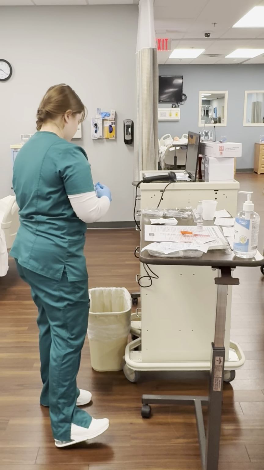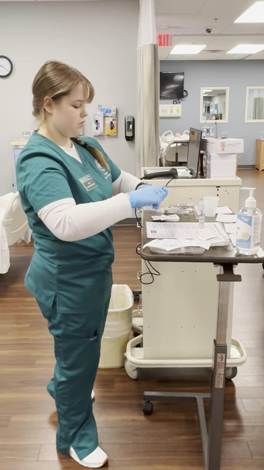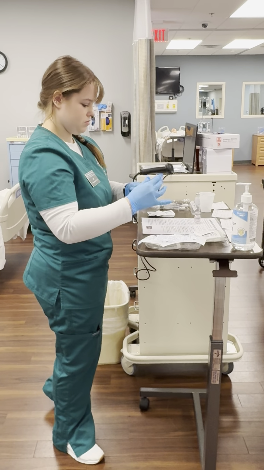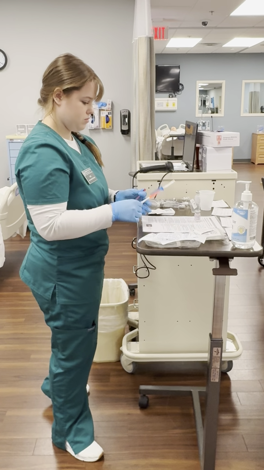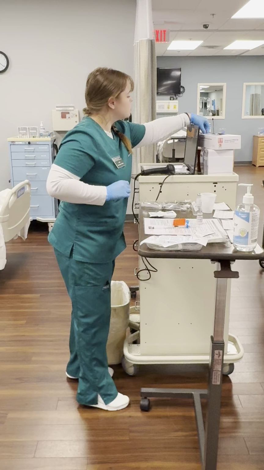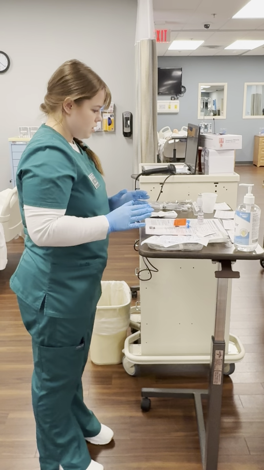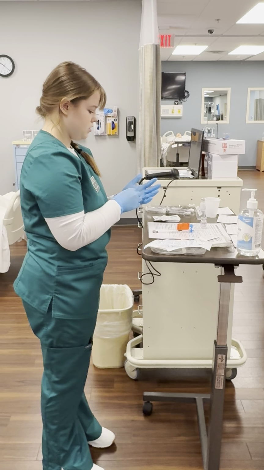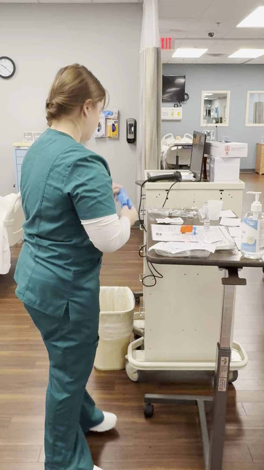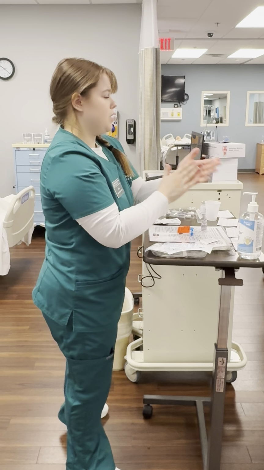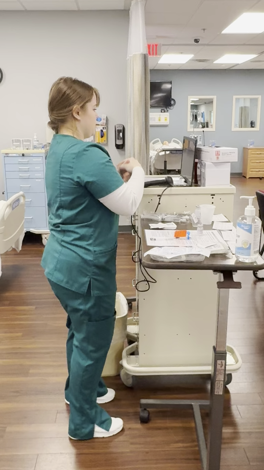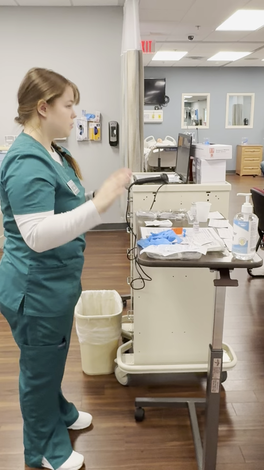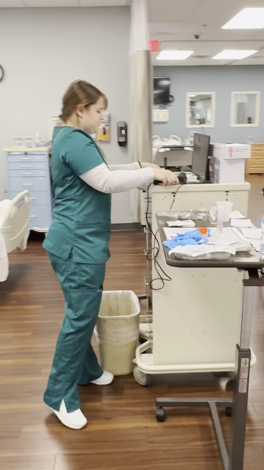Switching the needle now so that I'm not forgetting to do that in the room. This will go in the sharps. And make sure I have everything. I do. Good to take my gloves off. Wash my hands. I'm gonna get another set of gloves so I'm ready for when I'm in the room. Okay. And I'm ready to see Miss Nightingale. Okay, let's go in her room.